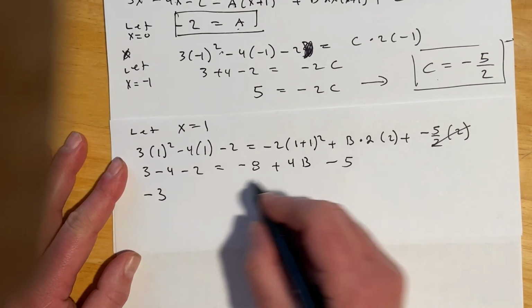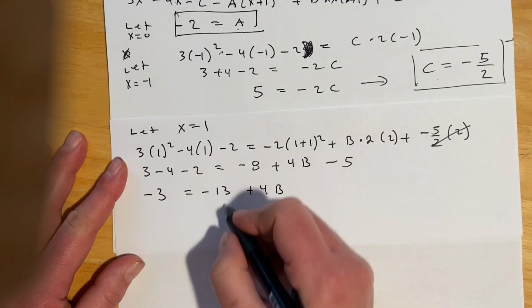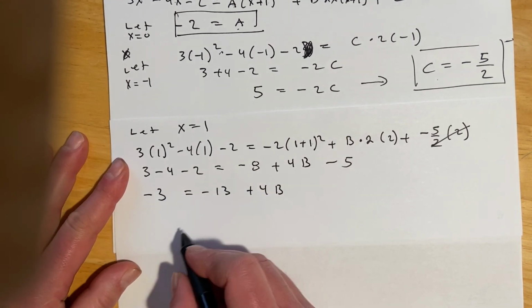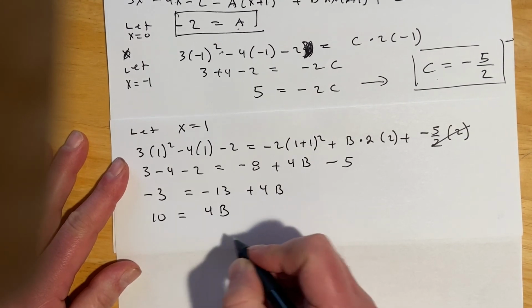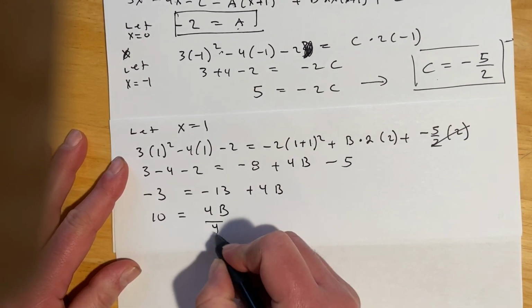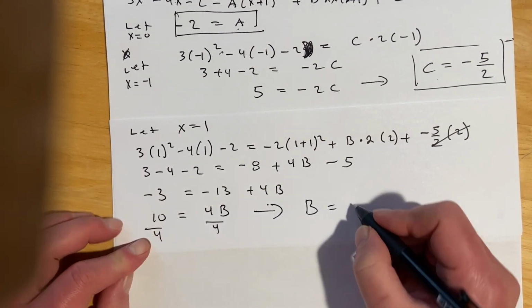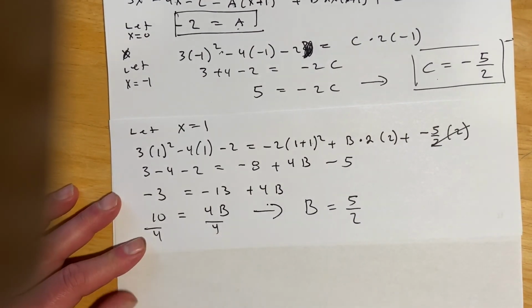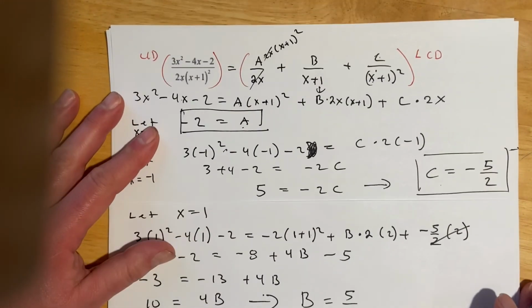This is minus 8 minus 5, so that is minus 13 plus 4b. Add the 13 over, and that would be 10 equals 4b. And so then dividing the 4 on both sides, it looks like b equals 10 over 4, so that would be 5 halves.